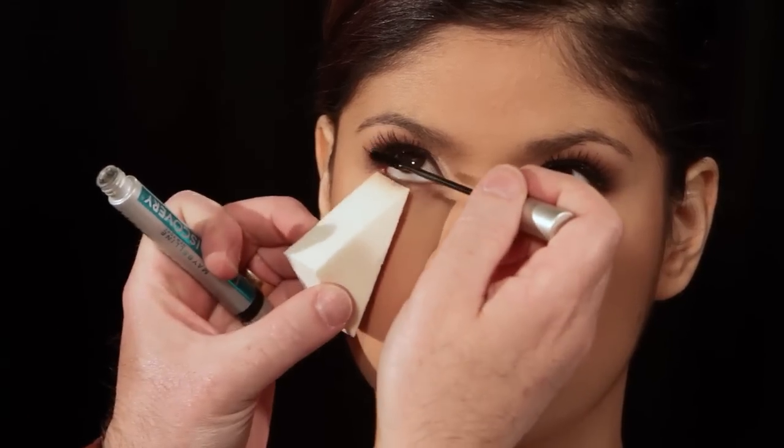Now I'm going to do a layer of mascara on the bottom lashes, so as not to forget, because that would be a sin. Look up for me.